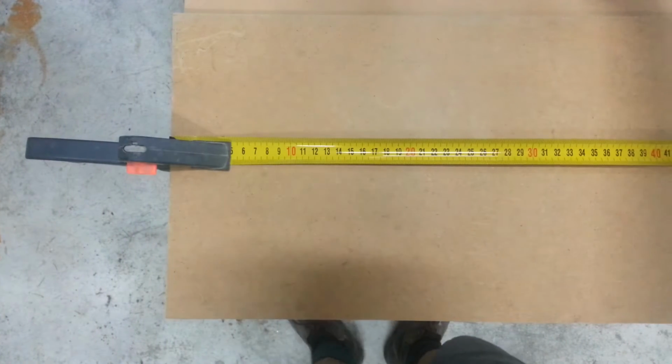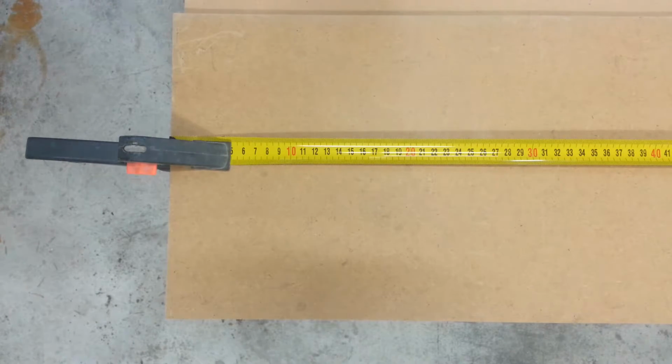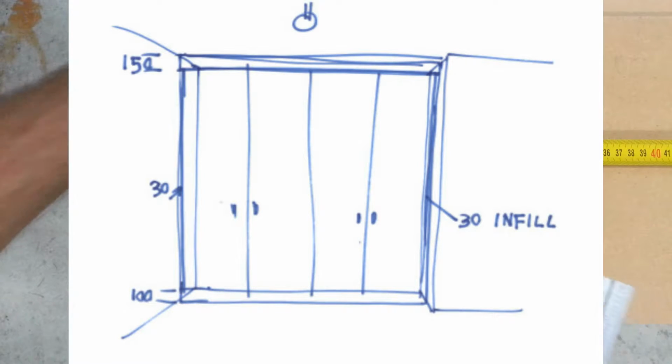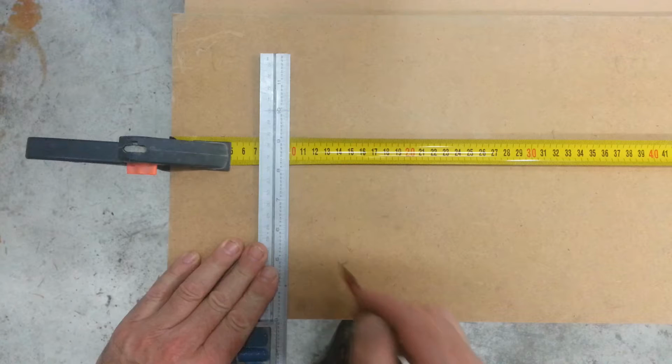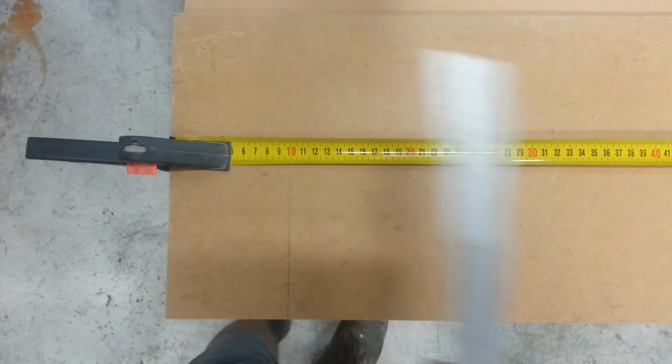Okay, let's get rolling from the beginning. From the sketches, the kick is 100 millimeters from the floor. Okay, so I'm just going to mark that.